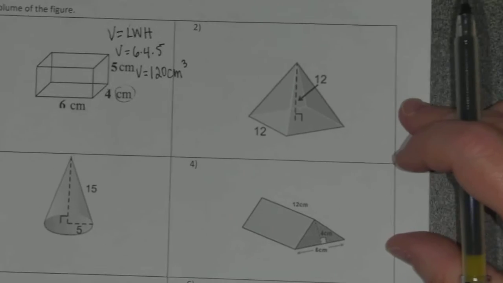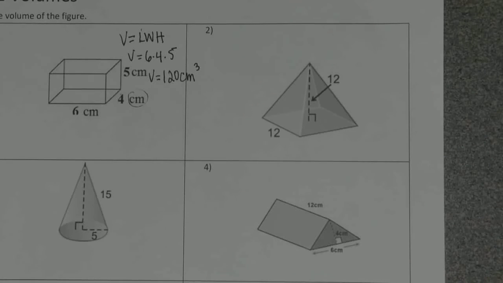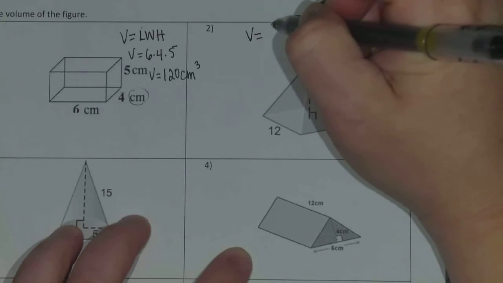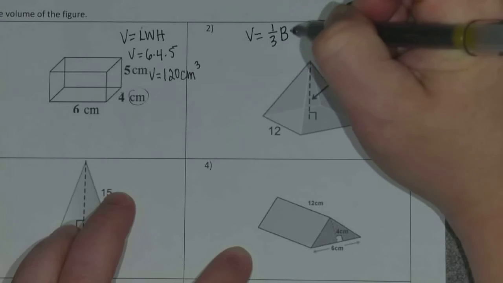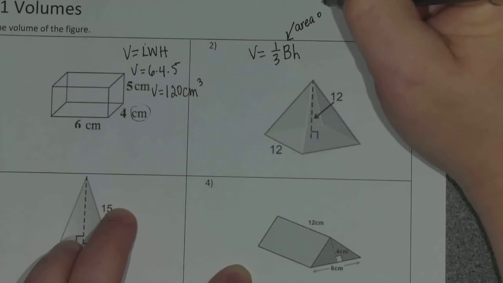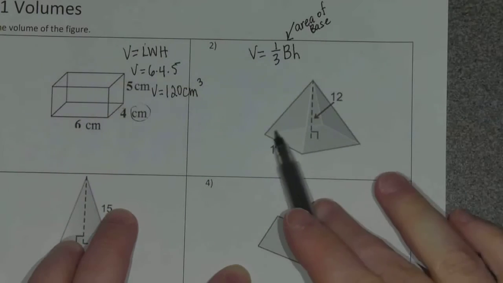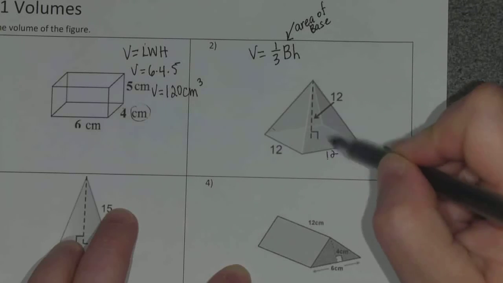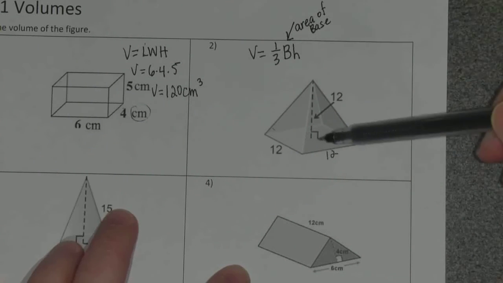All right. Does anybody remember the formula for the volume of a pyramid? Okay, that's pretty close. Nope, not 1/4 either. Not 1/2, not 1/4. It's actually 1/3. So the volume is 1/3, and then we use this big B and a little h. That big B right there stands for the area of the base. So in this case, because the base is a square, it would be 12 times 12 for the big B, and then times the height, which is 12.